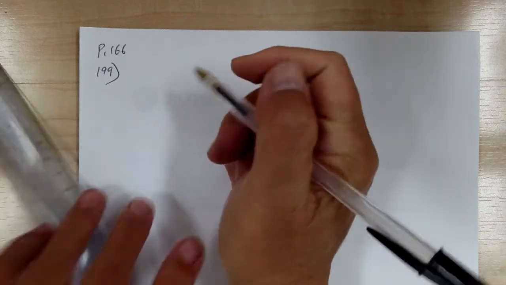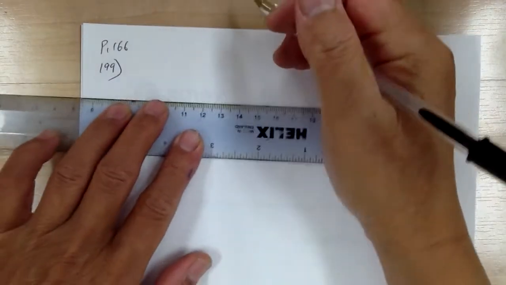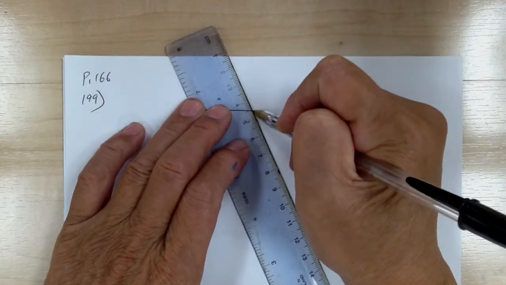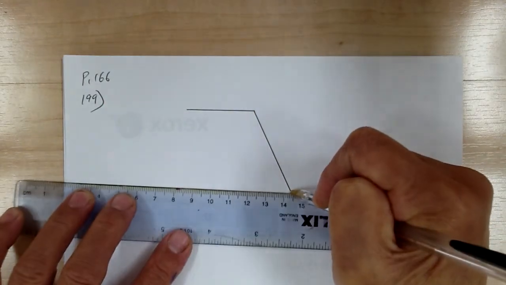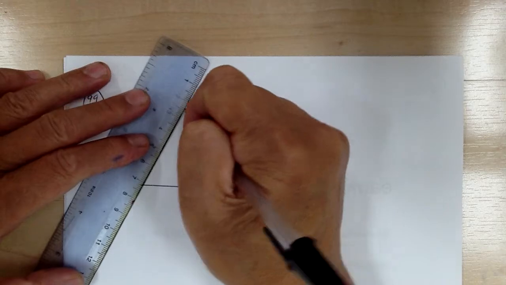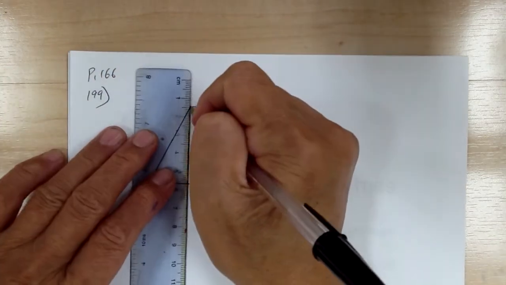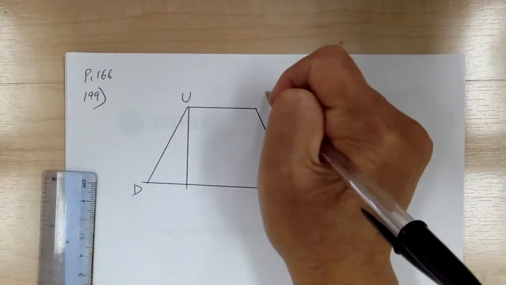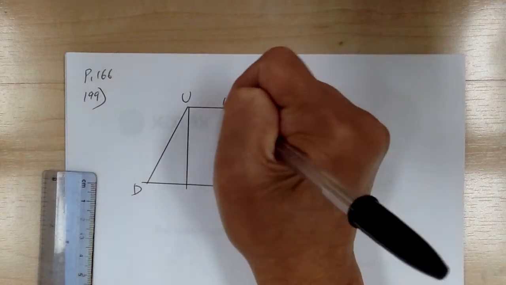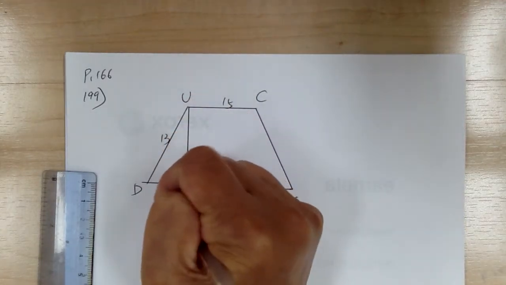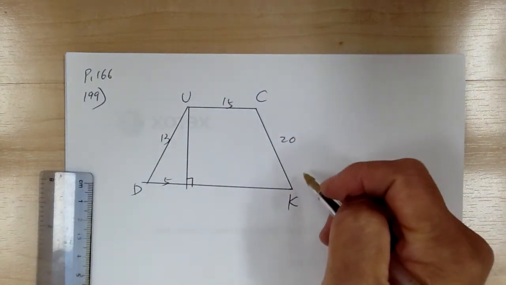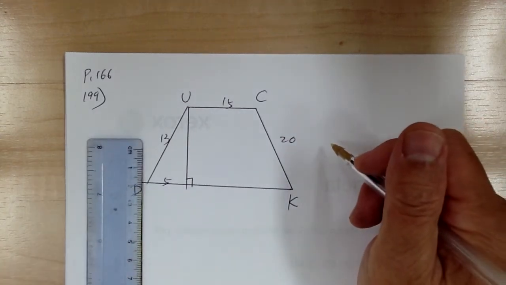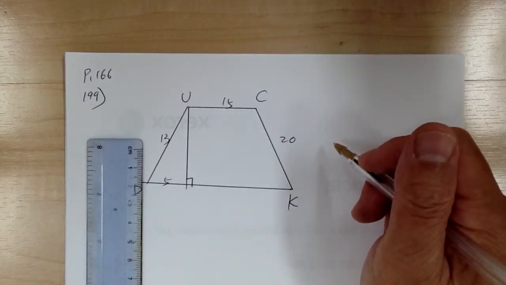So they give you this figure over here. Okay, so D, U, C, K, and this is 15, this is 13, this is 5, and this is 20. And we're looking for the area. So what else do they give you? Okay, so that's it.